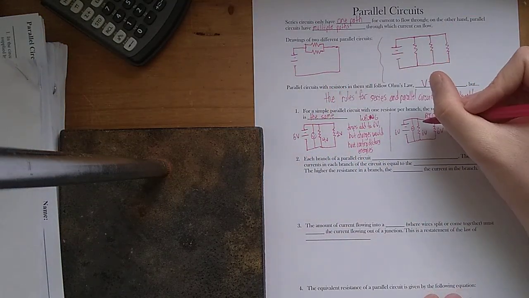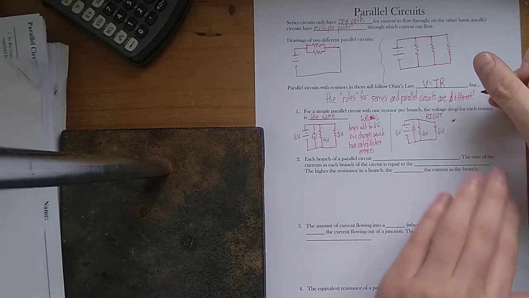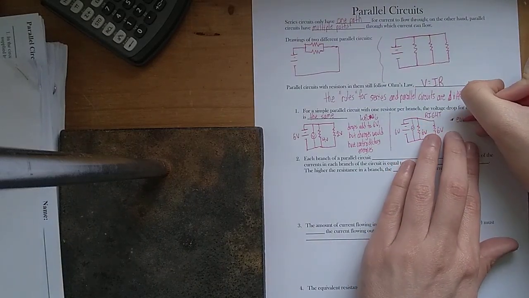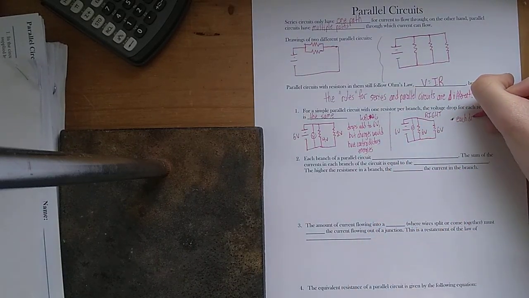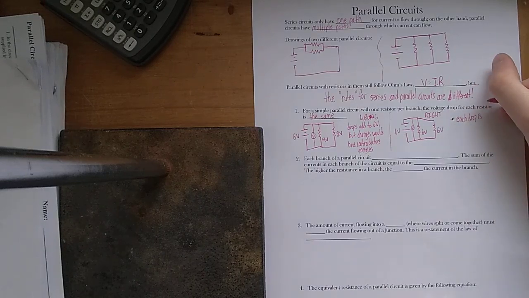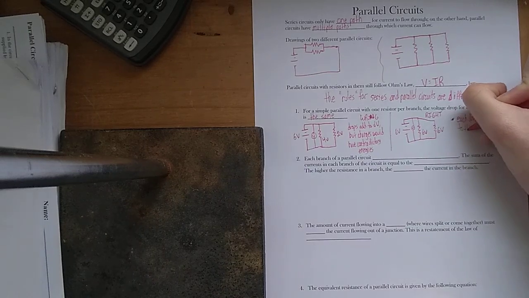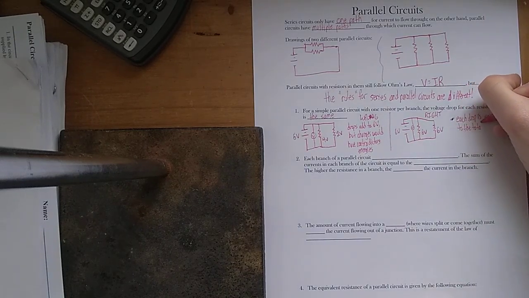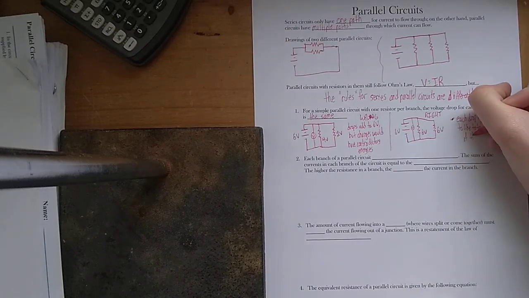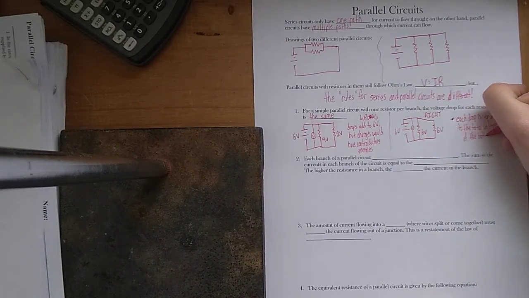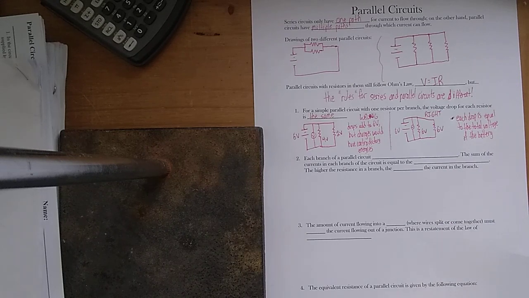On the other hand, here, just ruin my paper. Each drop is equal to the total voltage of the battery, which makes sense if you think about it in the light of conservation of energy.